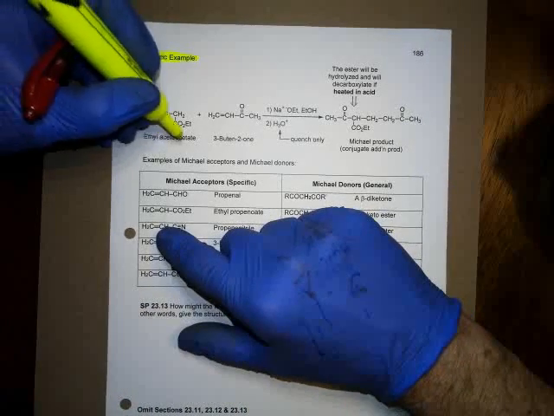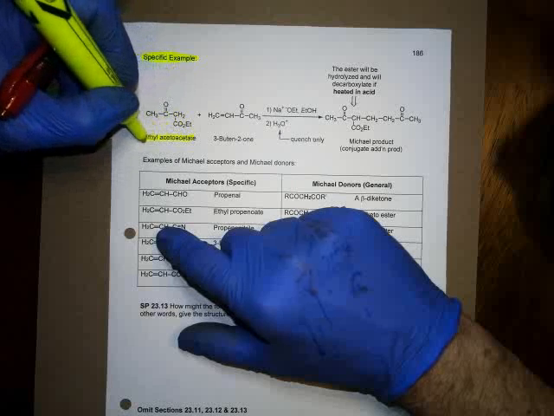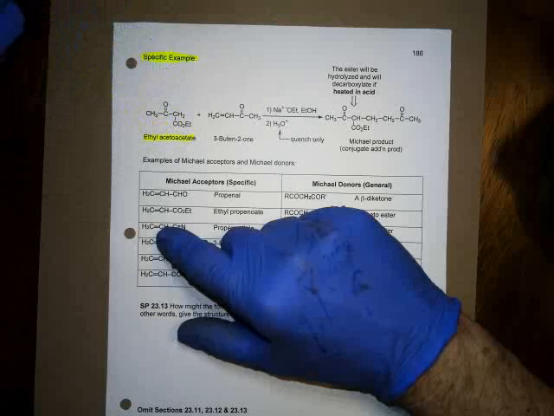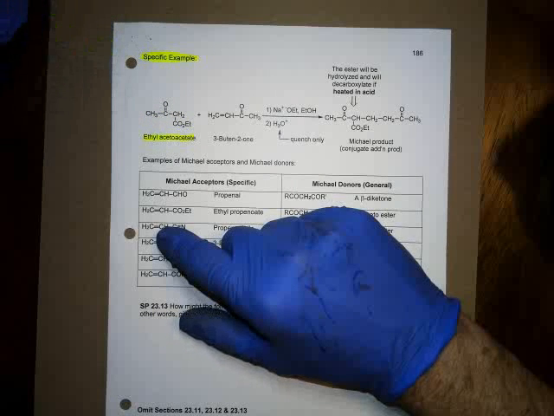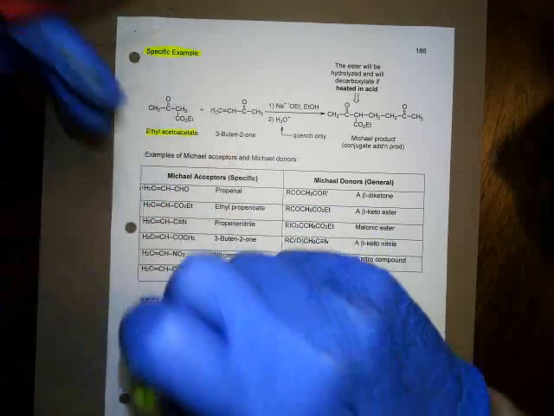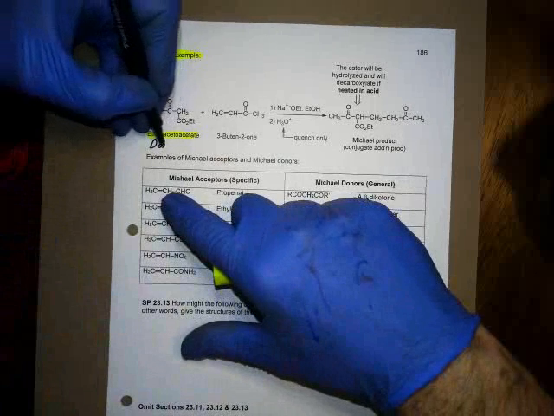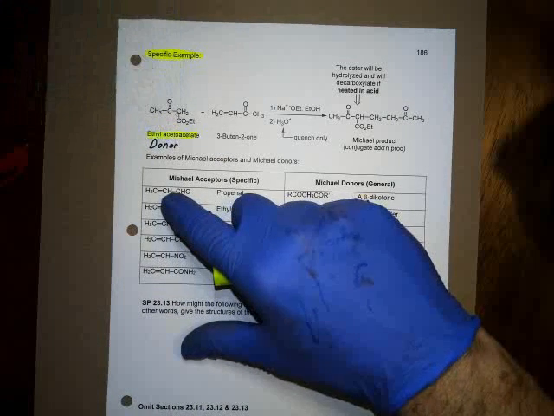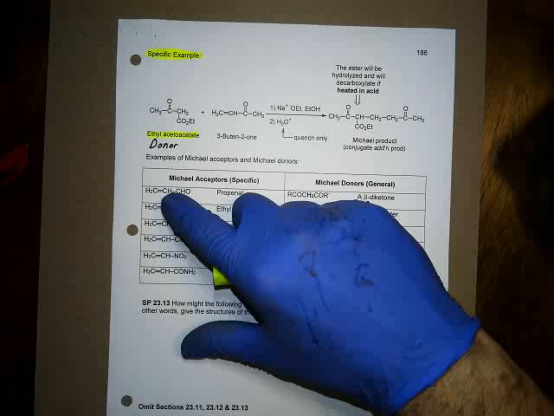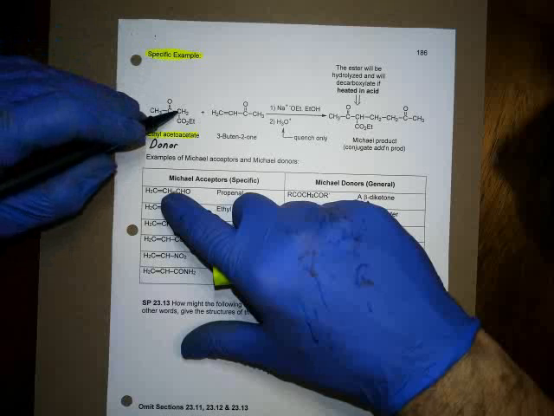Folks, this is ethyl acetoacetate. Okay, you would get that from a Claisen reaction. And we also call that acetoacetic ester. It's going to be your what? It's going to be your donor molecule. In this case, it's going to be a Michael donor. And the reason is because it has alpha hydrogens.